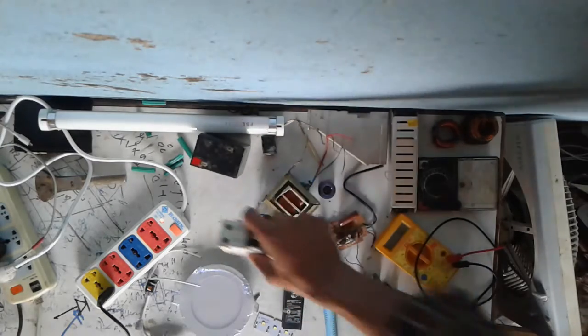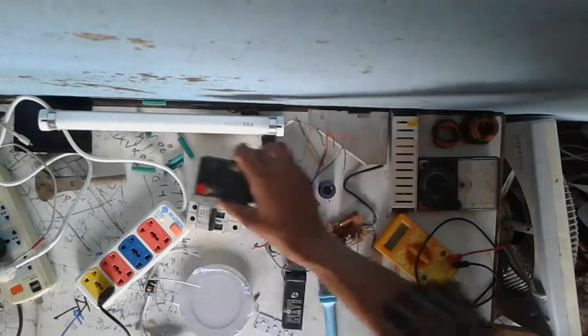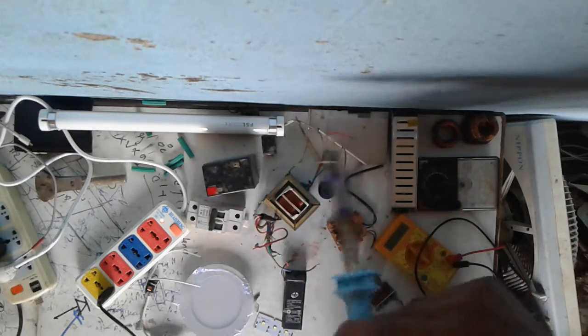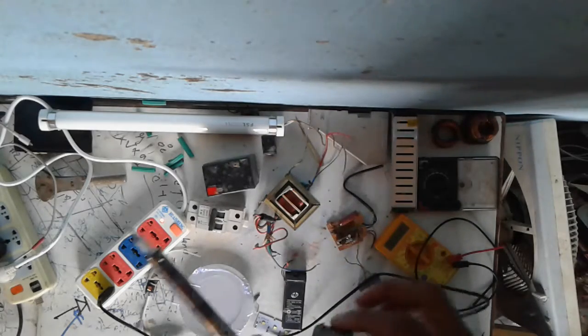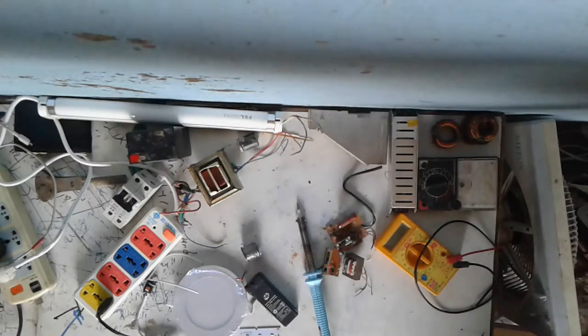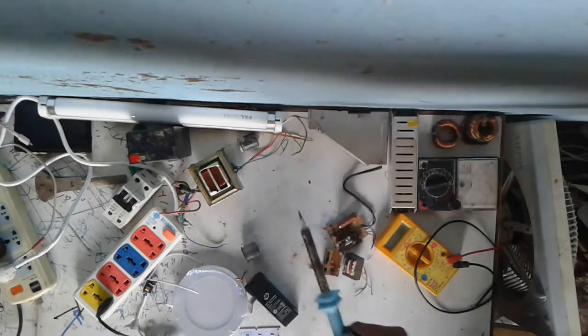There is an MCB here. There is a battery supply. Now I have a heating iron. This one is for welding purposes, and I have solder. Now, the bridge rectifier with a filter circuit.